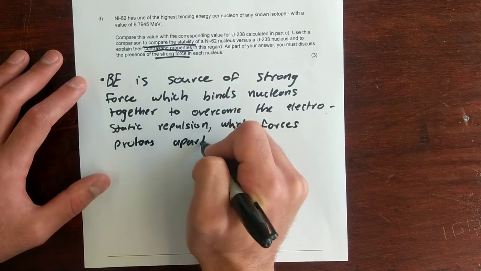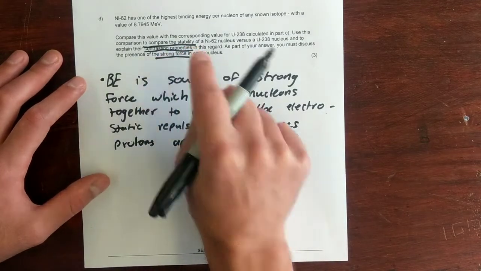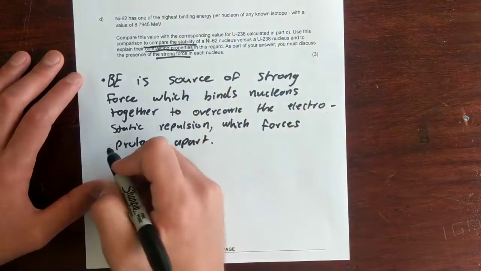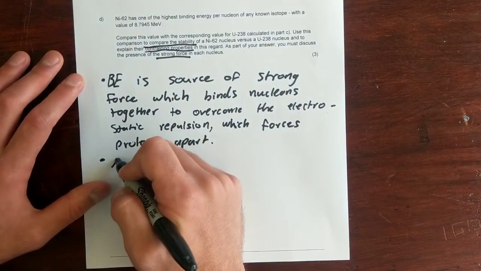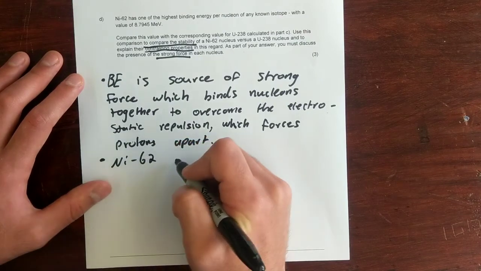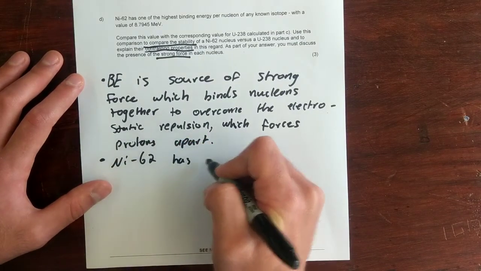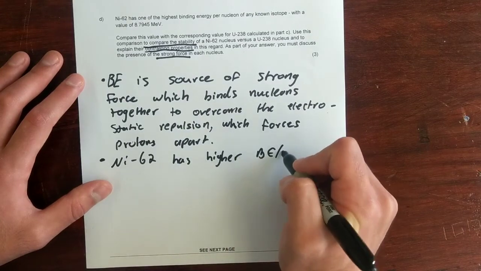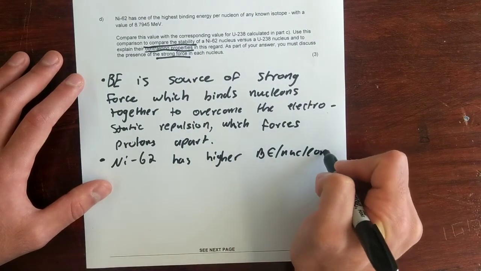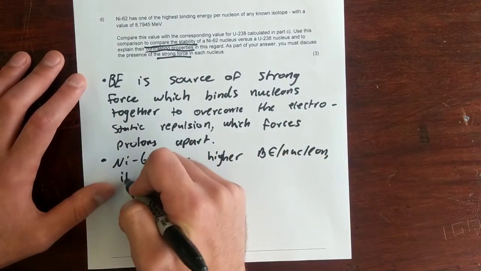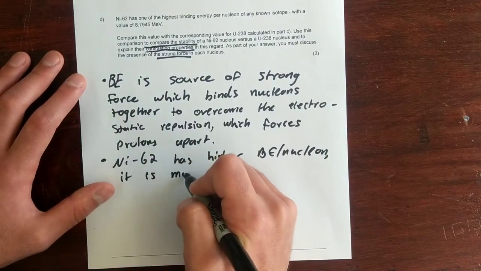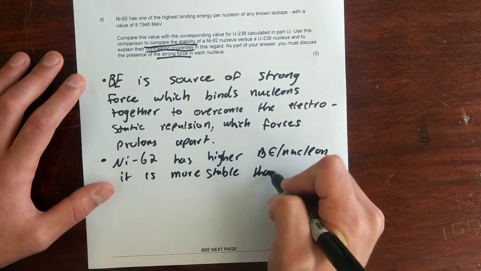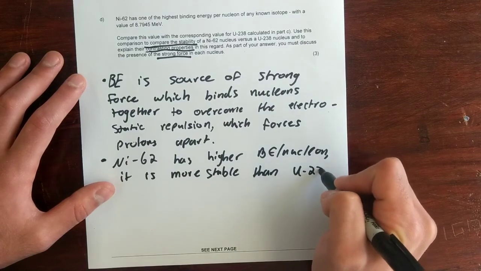The second thing I want to say is now I want to compare the stability of a nickel-62 nucleus versus a uranium-238 nucleus. So I would say that since nickel-62 has a higher binding energy per nucleon, it is more stable than uranium-238.